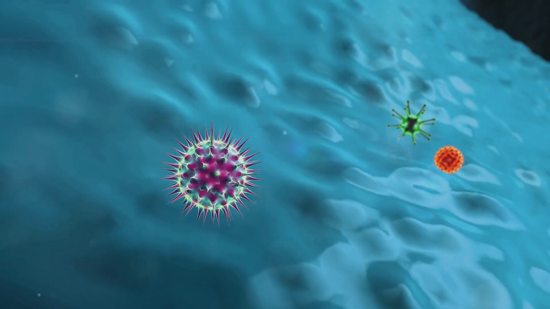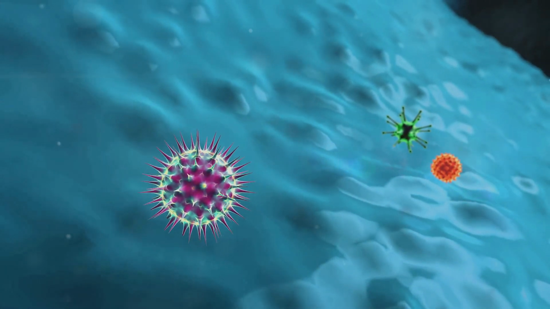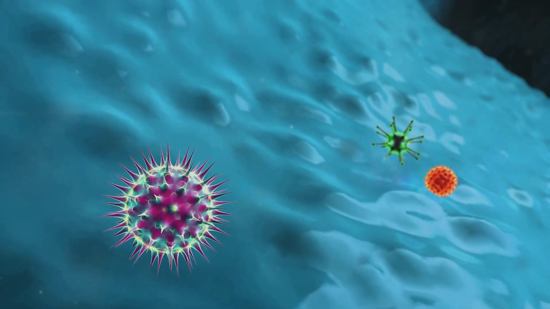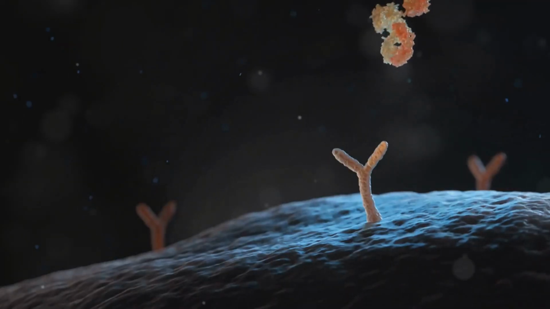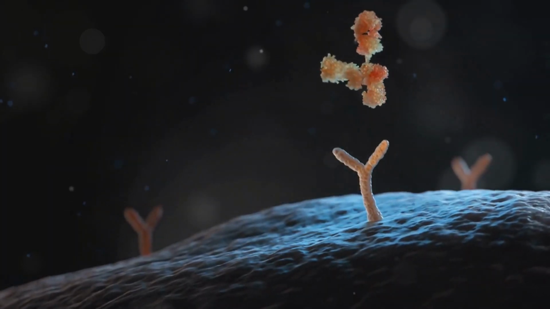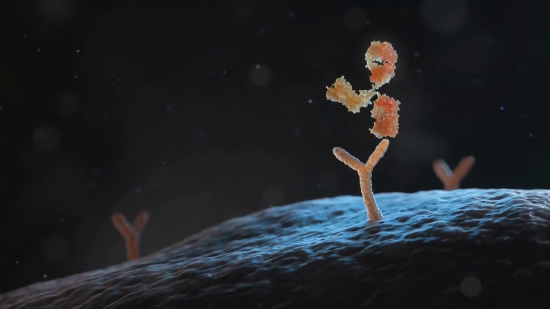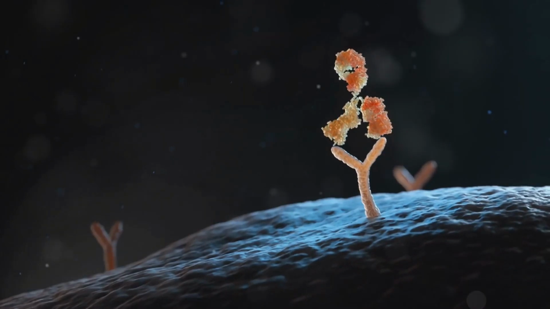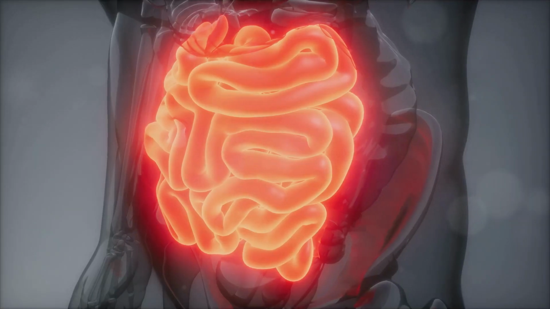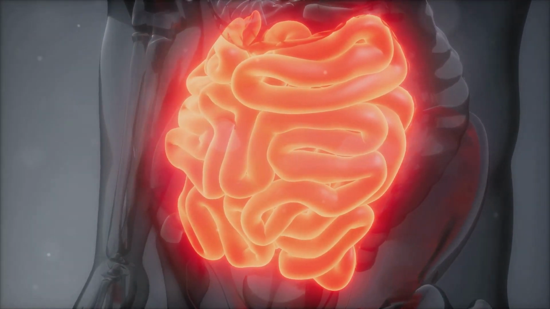In UC, the body's immune system mainly activates what we call the Th2 cells. These cells play a significant role in orchestrating the immune response. These Th2 cells release specific chemicals like IL-5 and IL-13. These chemicals act as messengers, signaling other parts of the immune system to respond. These chemicals cause inflammation in the lining of the colon.